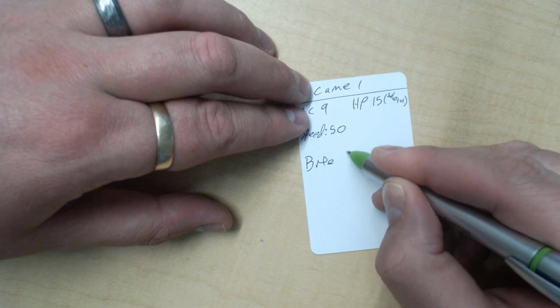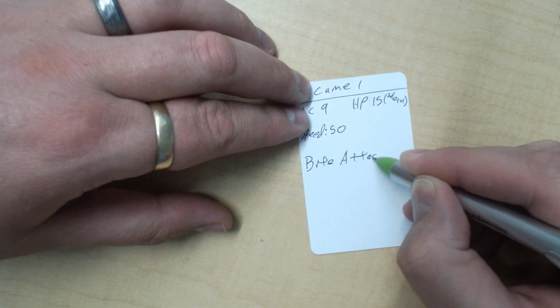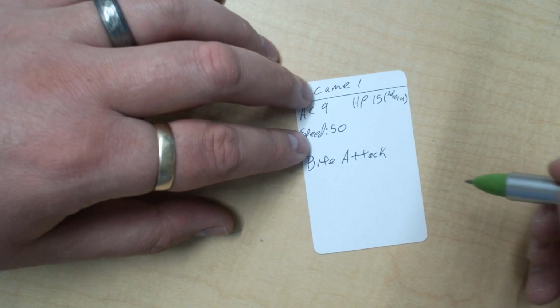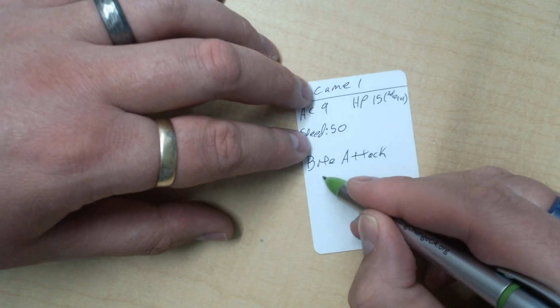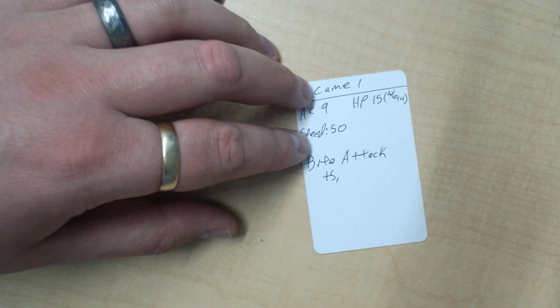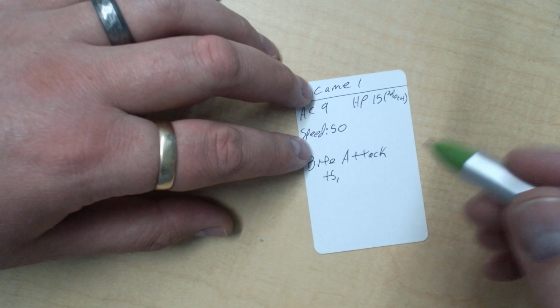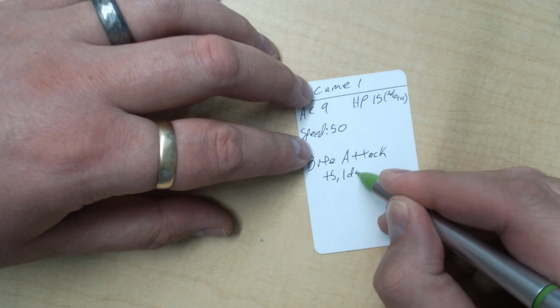I thought the camel was going to be more difficult or have more stuff. So let's see. That's plus 5. And it is 1d4 bludgeoning damage.